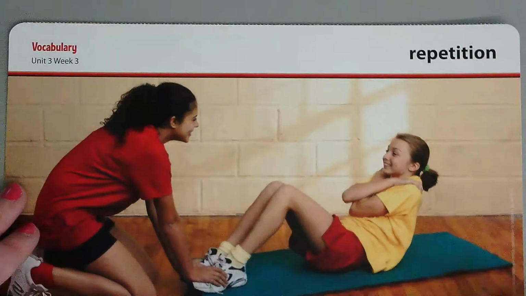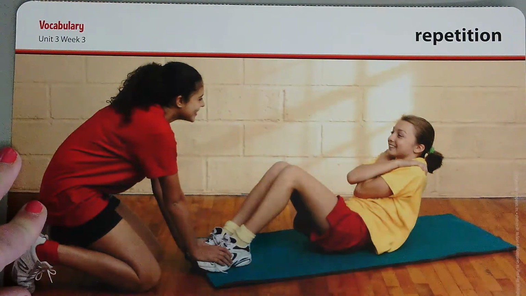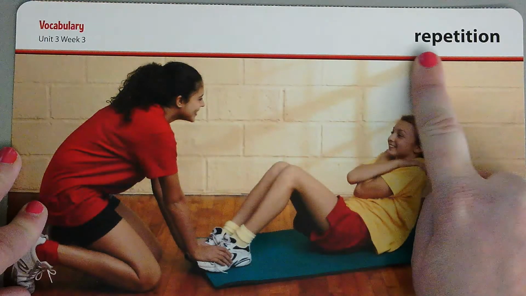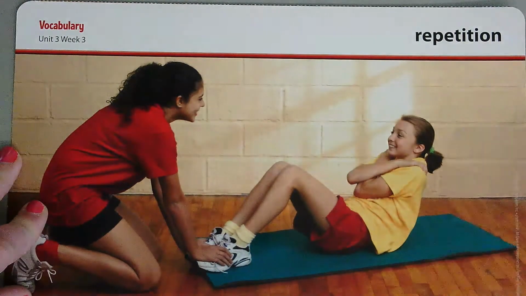The next word is repetition, and we talked about this when we were talking about what is a pattern. Repetition is saying or doing something over and over. In the situation where we're talking about patterning, a pattern will repeat itself over and over. And as you can see, do you see how it starts with almost the word repeat? Repetition means it continues and continues.